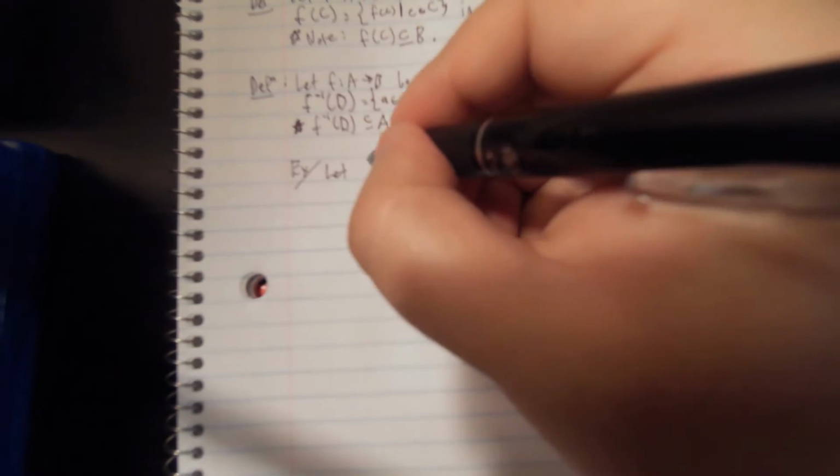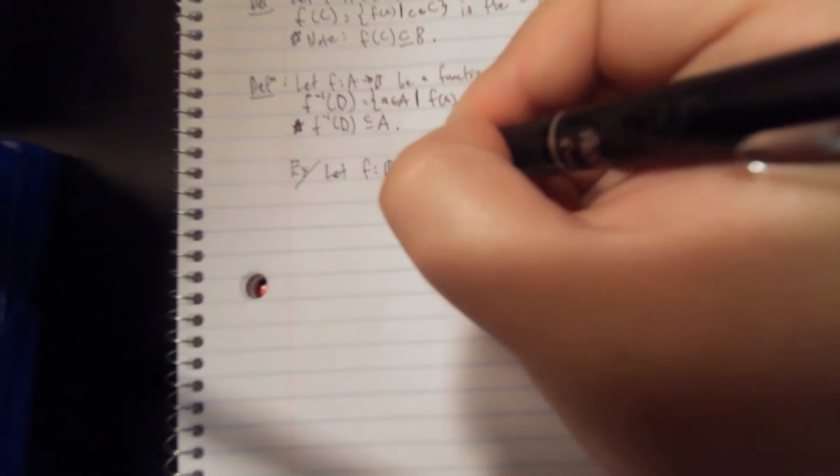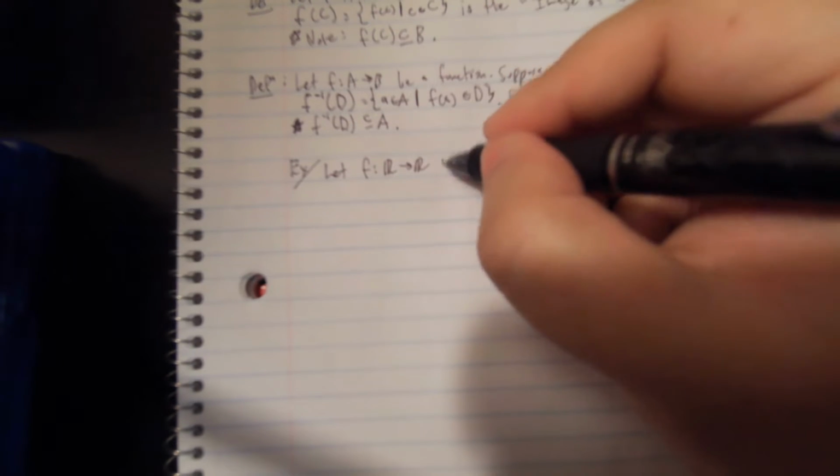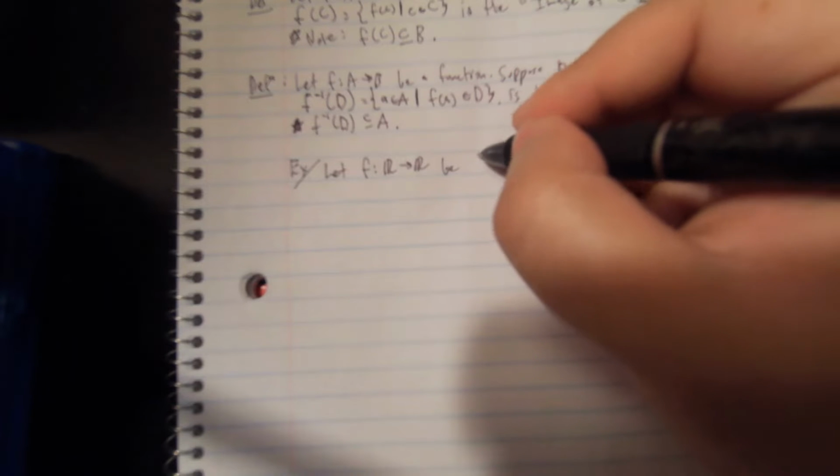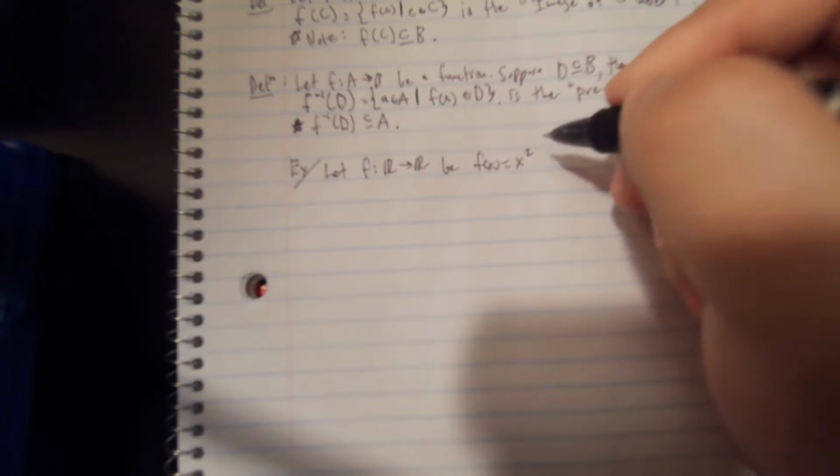Let's do an example. This is probably gonna be my favorite function that I'm gonna keep using, right? Let f from real numbers to real numbers be f of x equals x squared.